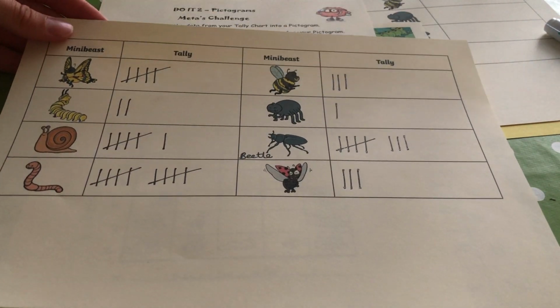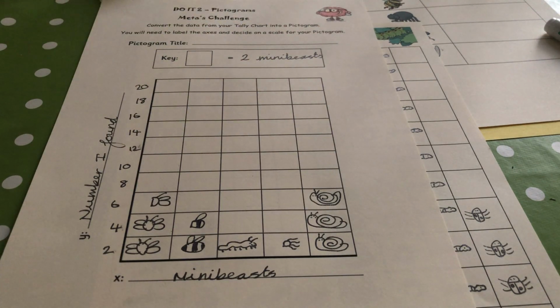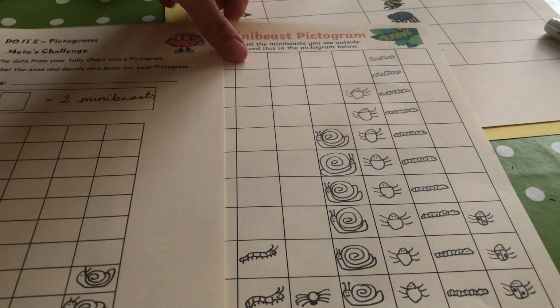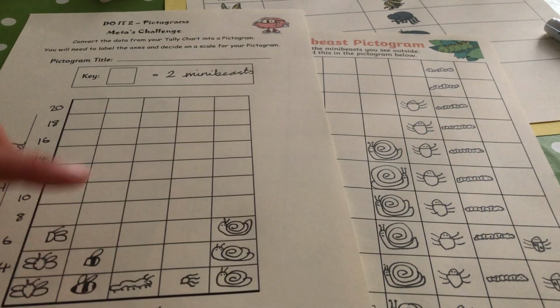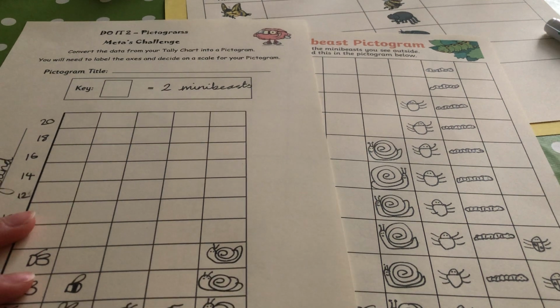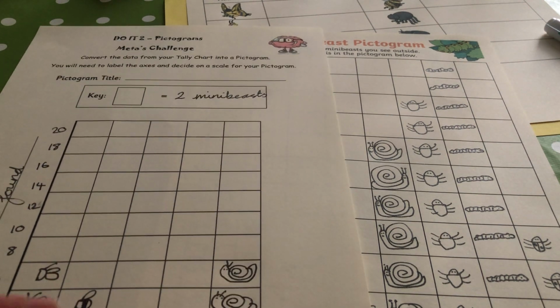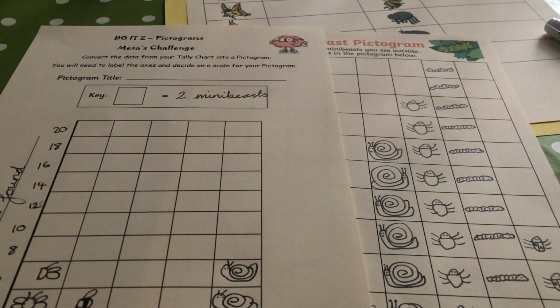Okay, so just to be really clear, your first do it is to go on a hunt or go looking out your window so you can create a tally chart. And your second do it is to choose which type of pictogram you would like to create. And the templates, the pieces of paper for these, are available in the maths resources. So off you go and create your tally chart and then your pictogram, and I will see you when you are ready to use it.